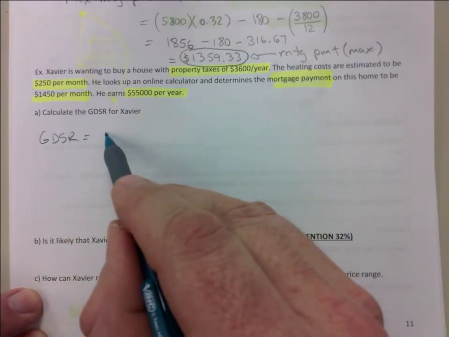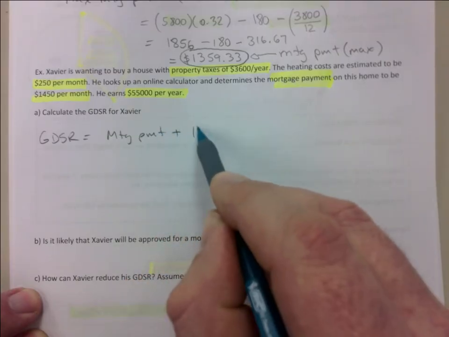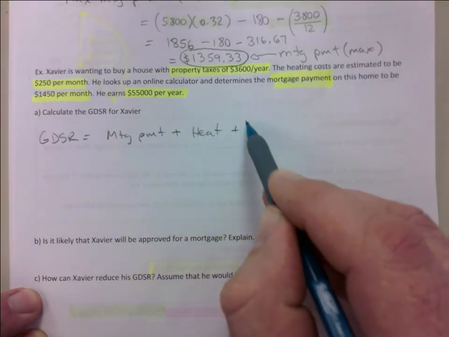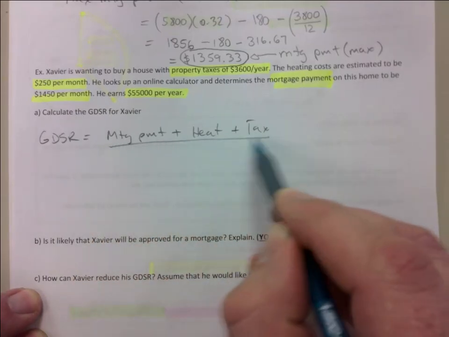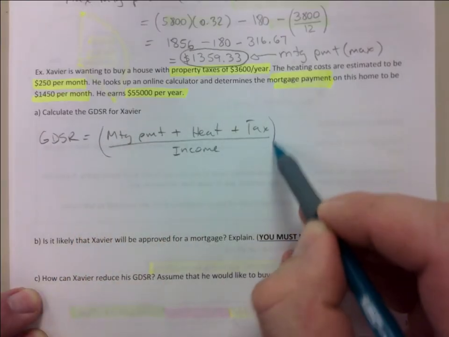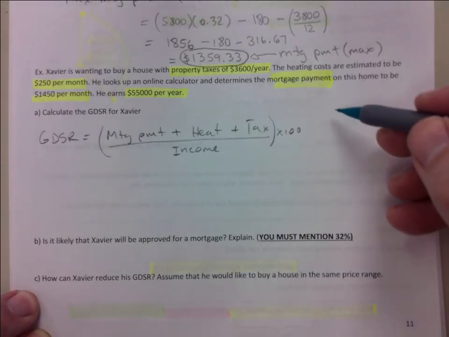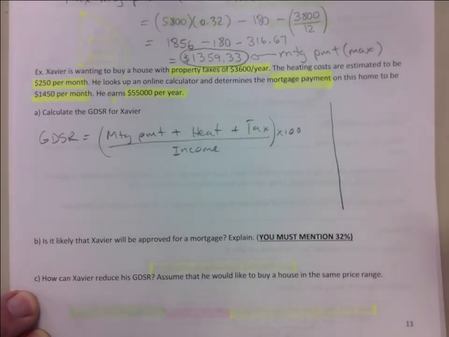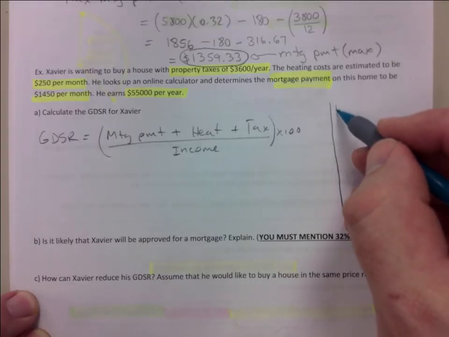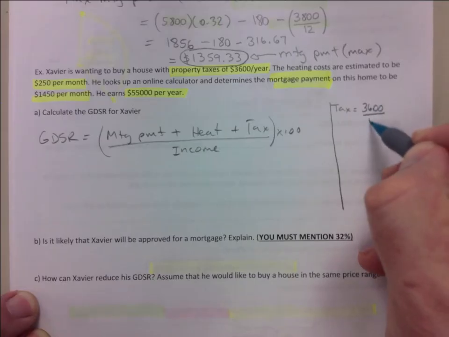It calls for a mortgage payment plus heat plus tax, all of that divided by income, all of that times 100. On the side, I'm going to do some additional math here. Taxes: it's $3,600 divided by 12.